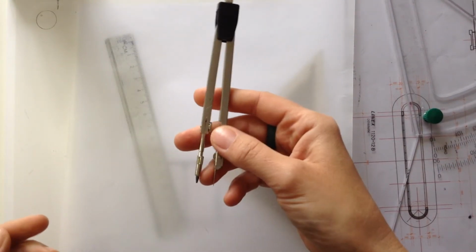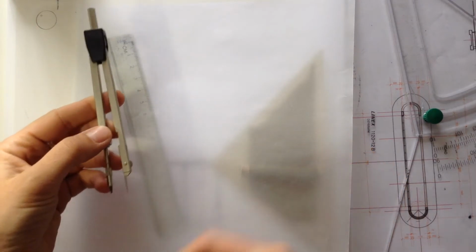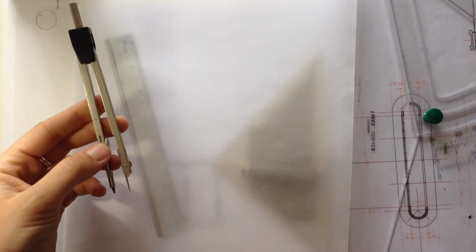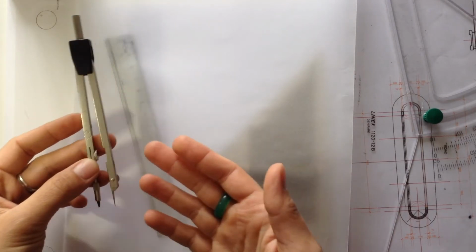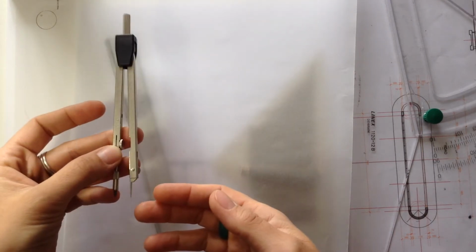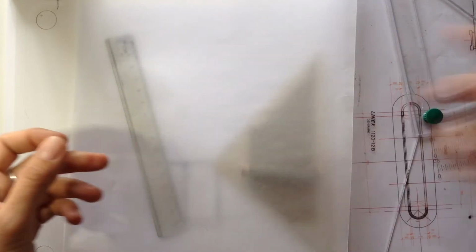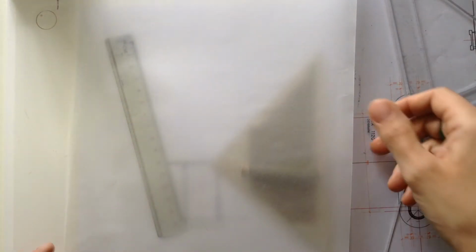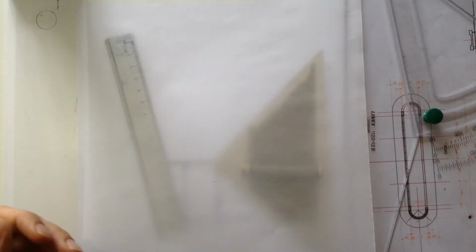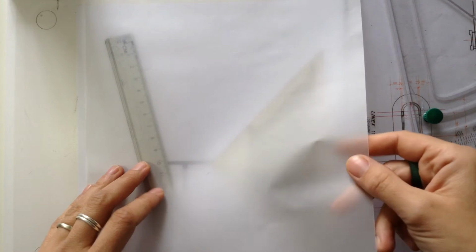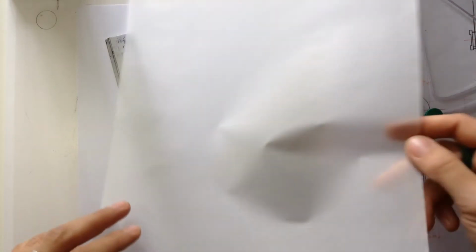It's also quite handy to have a compass. You don't need to, but sometimes you're going to find that you need to measure out 45 degrees. So whatever works for you, whatever you have at hand. I'm using this because I don't have a protractor. Also, it's handy to have tracing paper, but as I said in the previous session, you don't have to work onto tracing paper. You can just have your drawing ready and work into that.